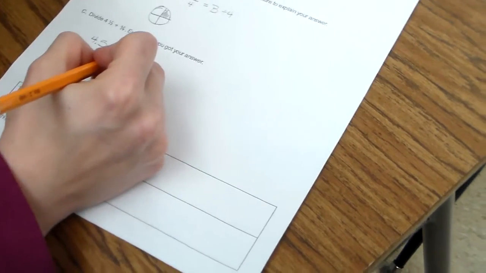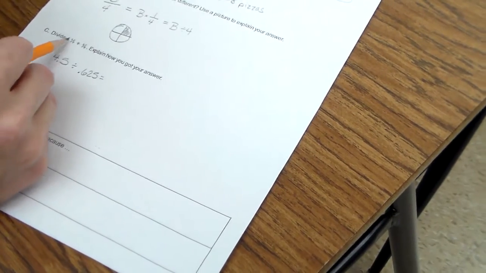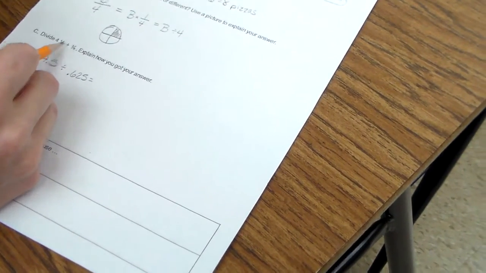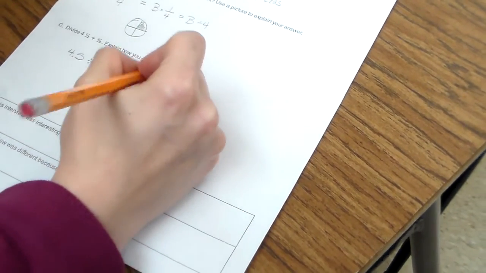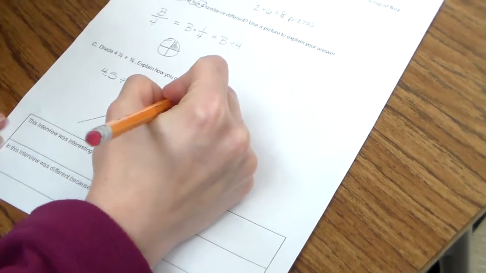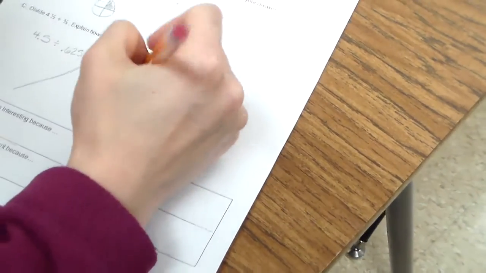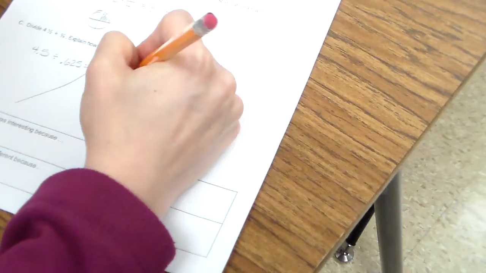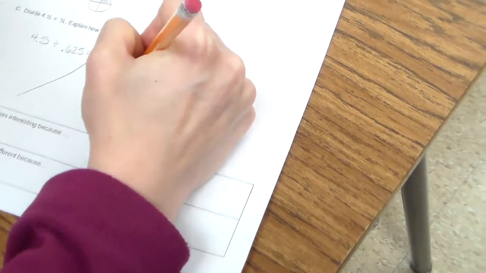I could maybe take this times 2 until I get up to 4.5, but the other way I think I could do it is I could get a common denominator. So if I didn't have a calculator, I would do it this way. I do 4.5. So we need to turn that all into one thing. So 4 times 2 is 8, plus 1 is 9. So it would be 9 over 2.